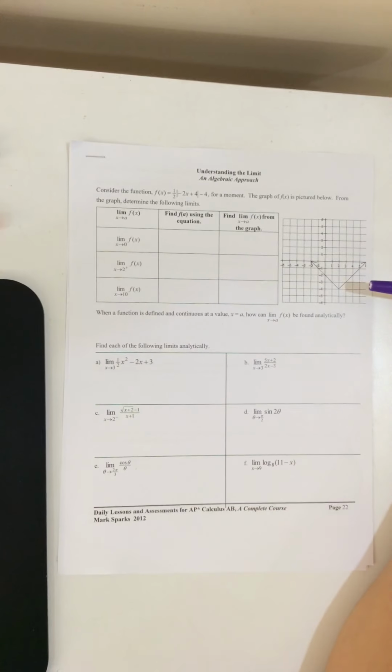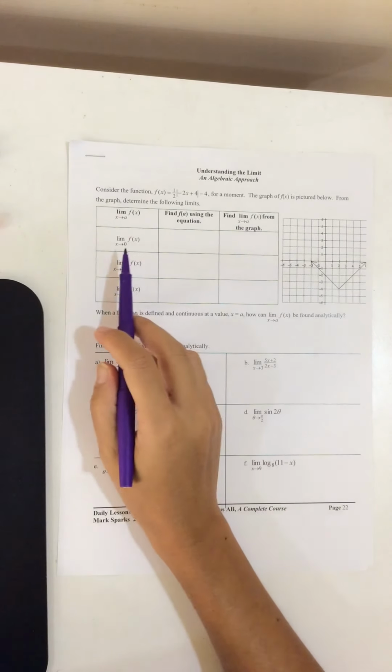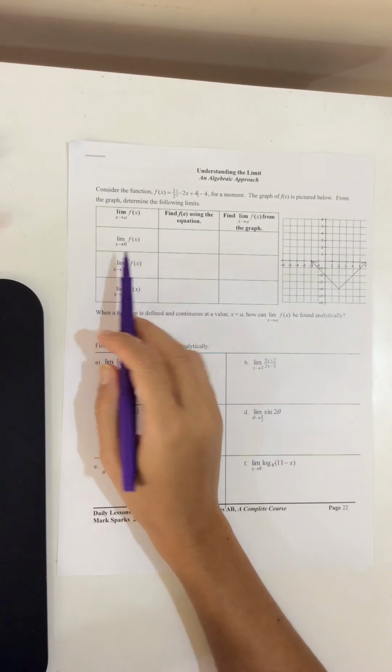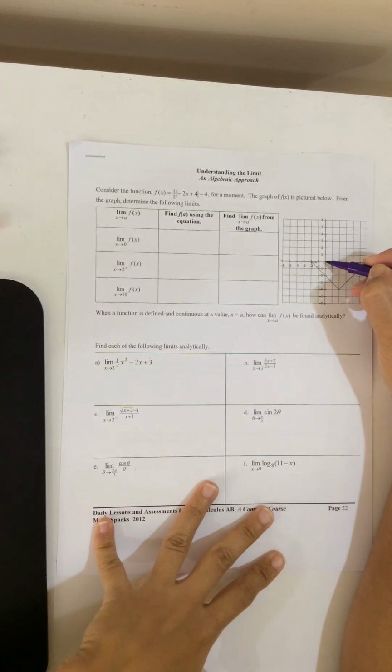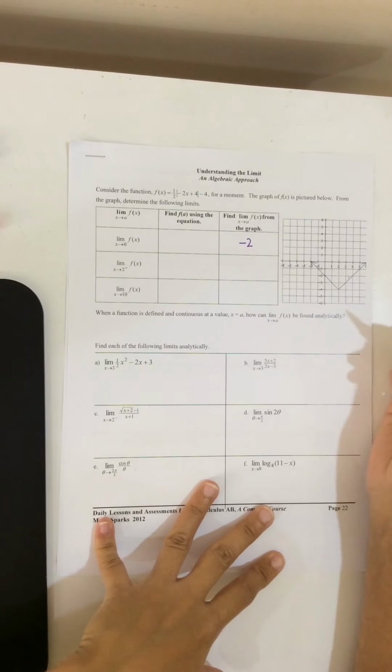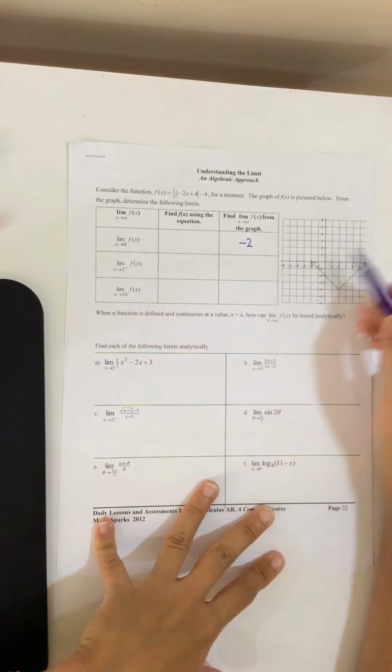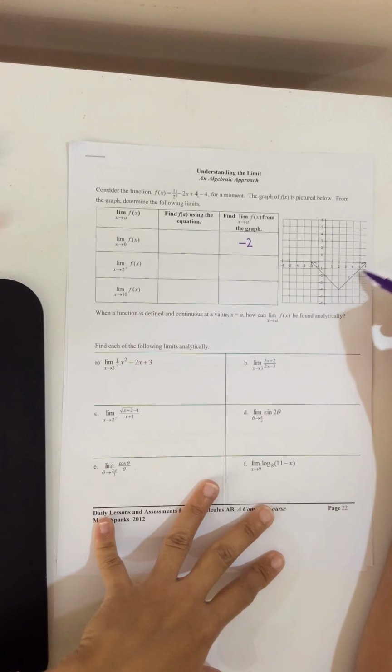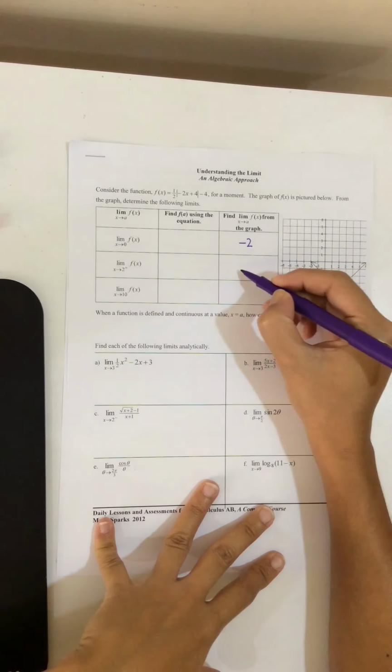Okay, here's the graph. So we can find the limit from the graph, right? It says, what is the limit of the graph as x approaches 0? So if I come over here, x approaches 0 is right here. It's approaching negative 2 from the left and negative 2 from the right. So I know that that's negative 2. What about 2 from the right? So positive 2 from the right, it's approaching negative 4.